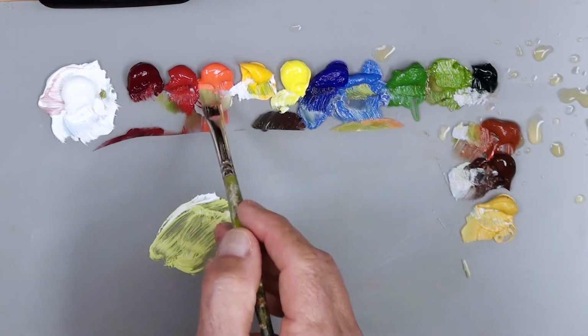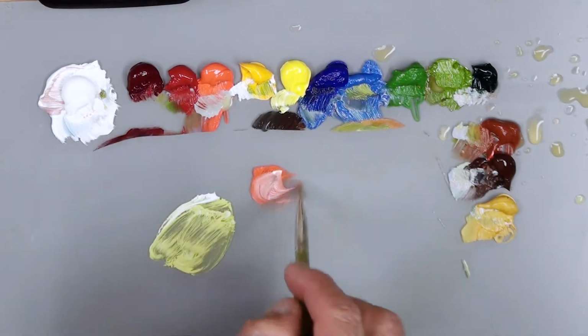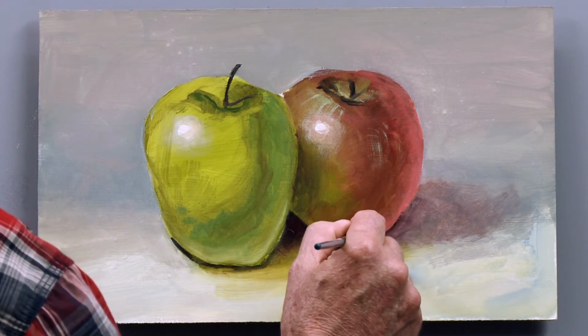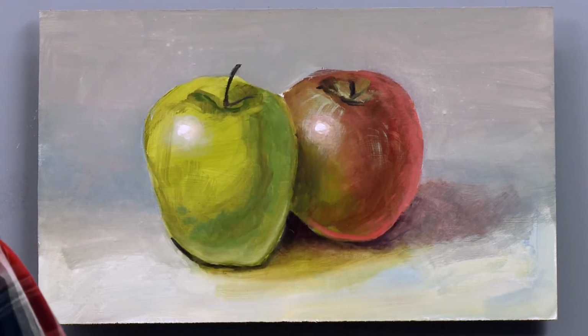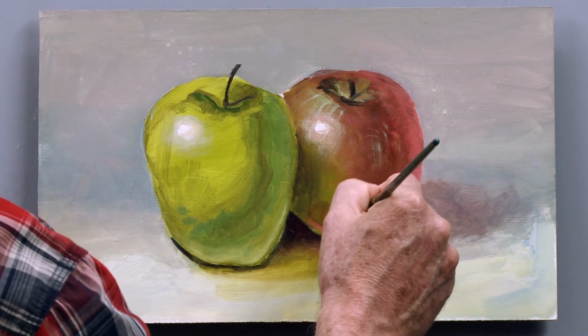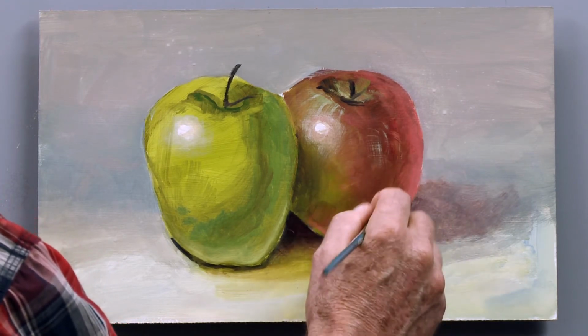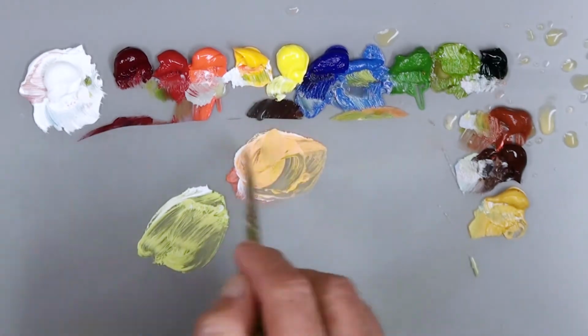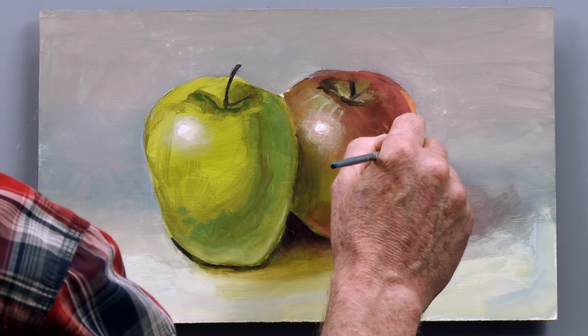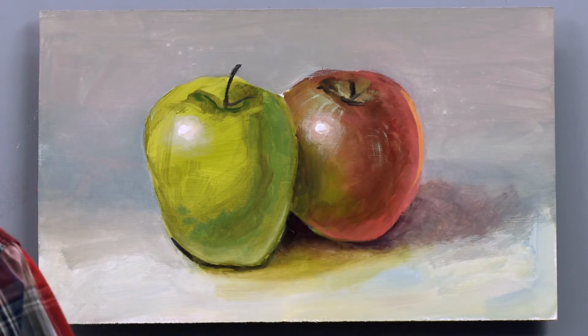Over here, we'll take some of the cadmium red light, maybe a touch of white, and I'll get some of that reflected light up from this white surface the apples are sitting on. Mixing an orange color, and right over here I'll put a touch more reflected light.